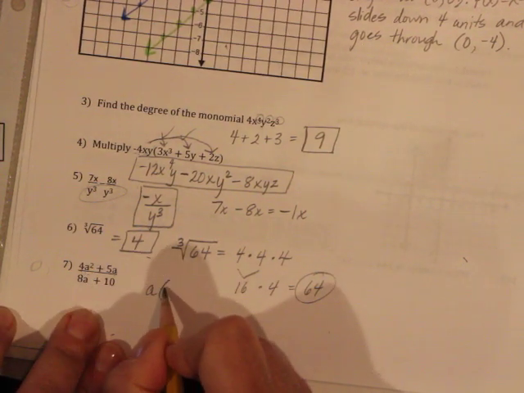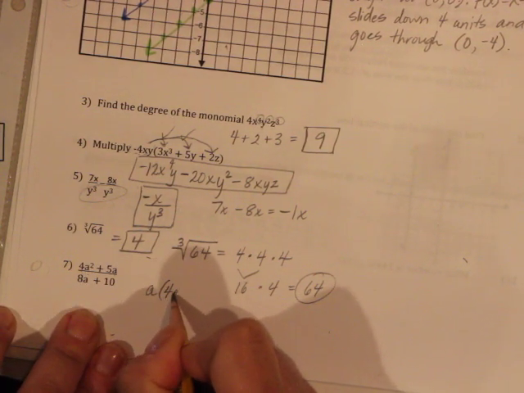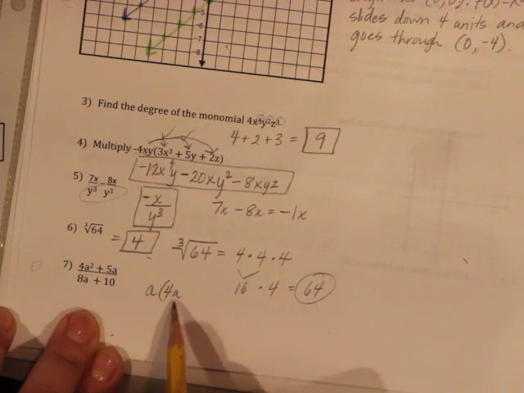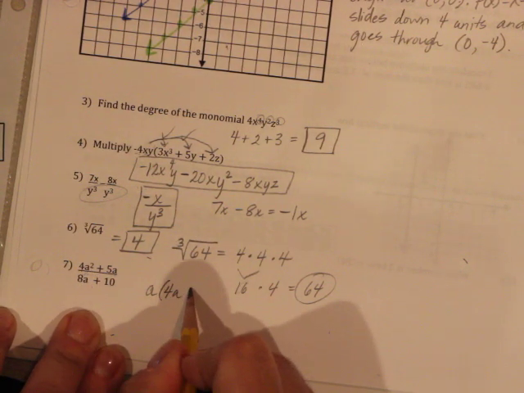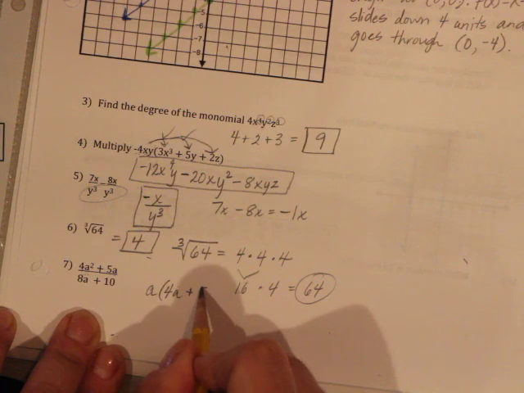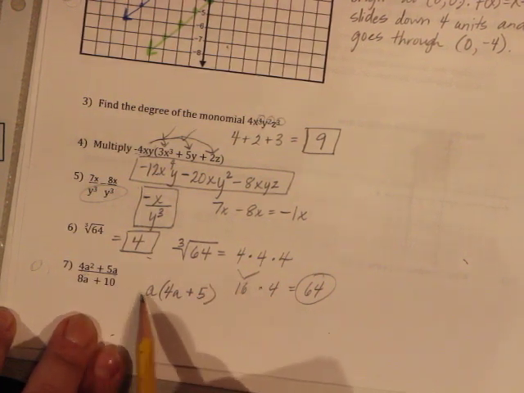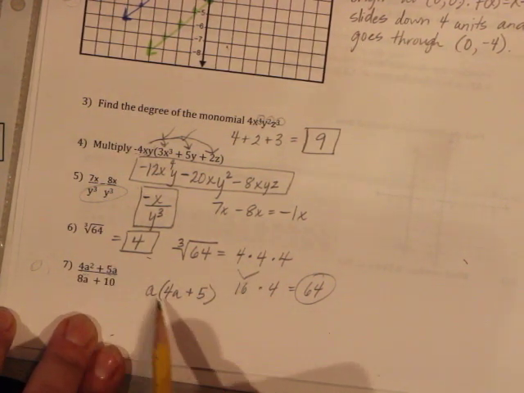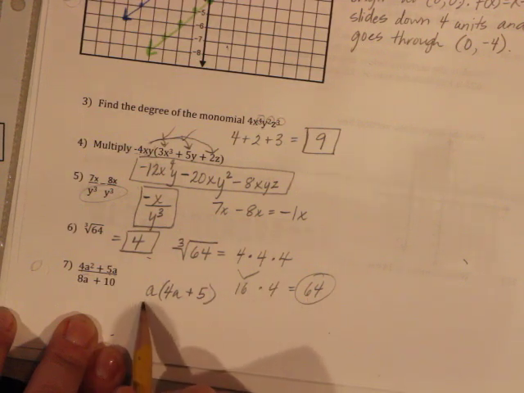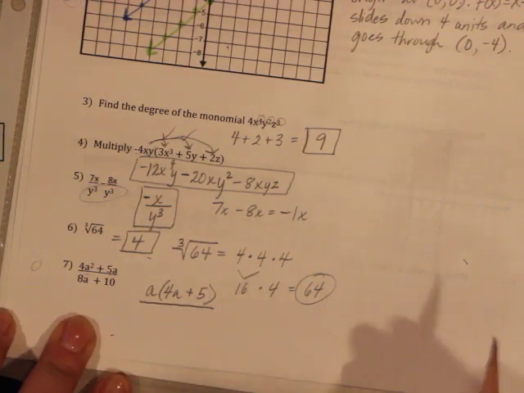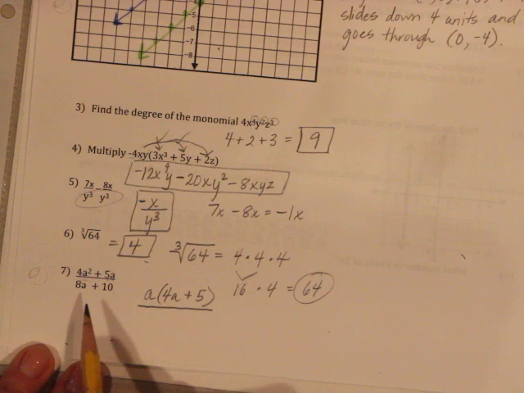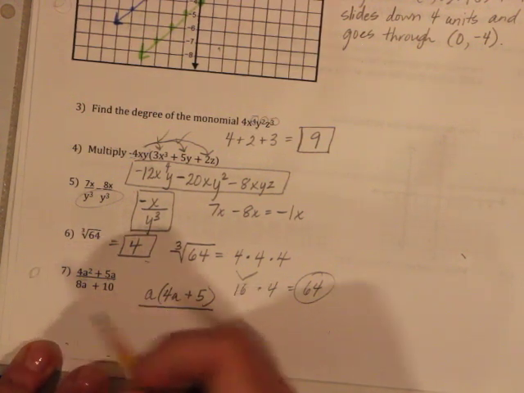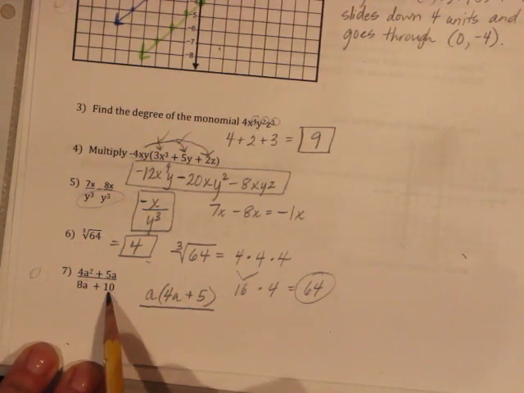And when I put it back in here, kind of undistribute, I end up with 4a, right? Because a times 4a is going to give me my 4a squared, plus simply 5. Because I needed to end up with 5a, and a times 5 is going to be 5a. Now, can I factor the denominator? And the answer is yes. I've got 8a and 10. I can't take out any variables because there's no variable in here. There's no variable to take out.